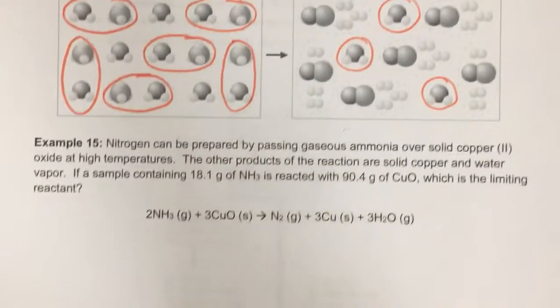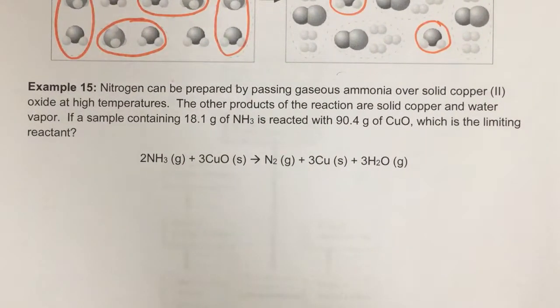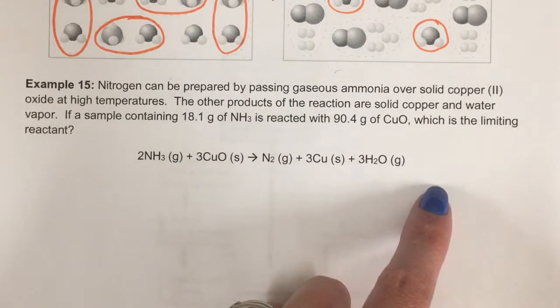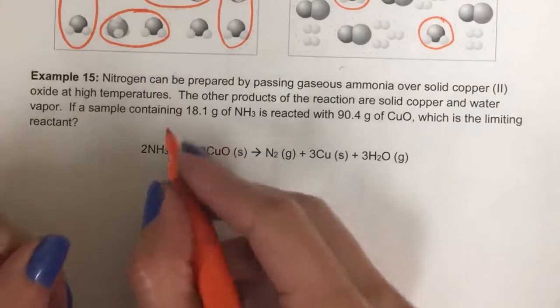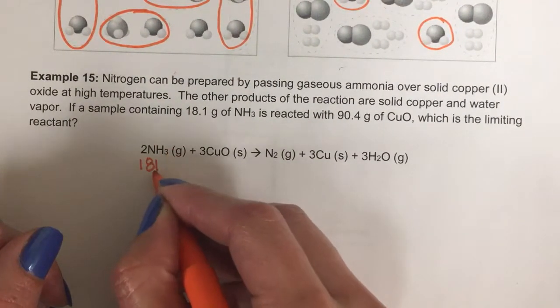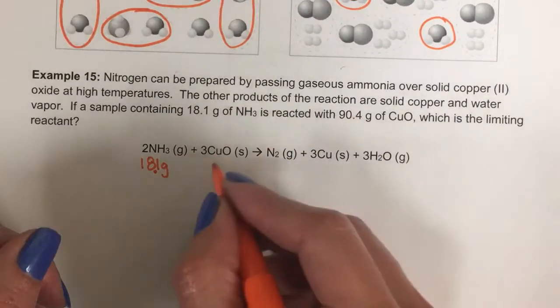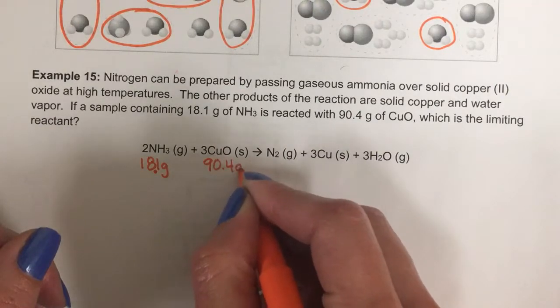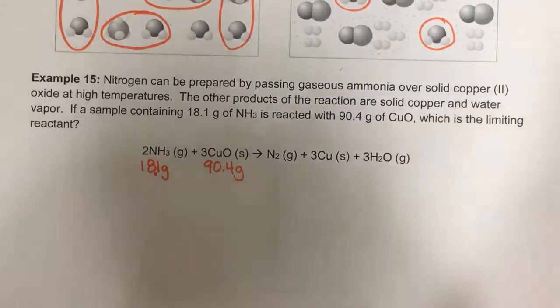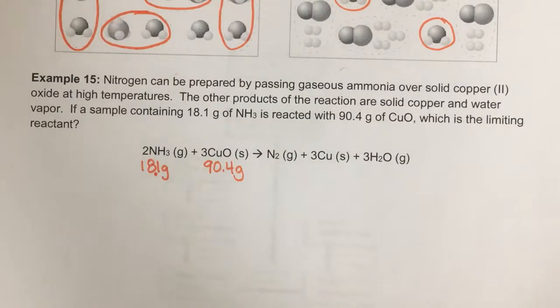So here's the way we actually perform our calculations to determine who the limiting reactant is. I've got my balanced chemical equation down here. I'm told that if I have 18.1 grams of NH3 and I'm reacting it with 90.4 grams of CuO, I want to find the limiting reactant. Well, because I have 2 different numbers, I need to do 2 different calculations. I want to find out how much stuff I can make.